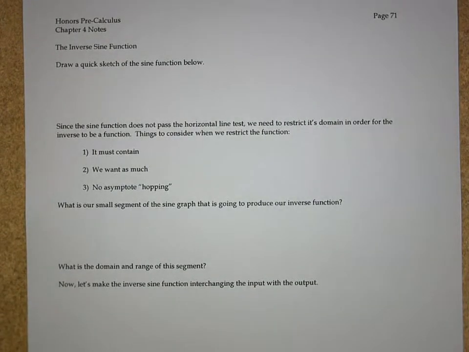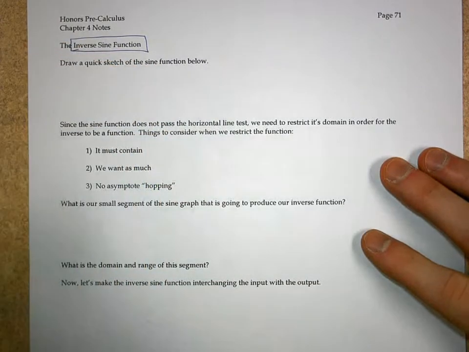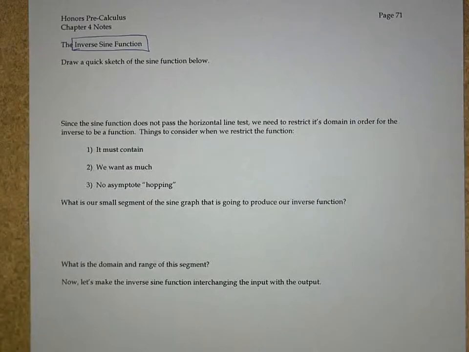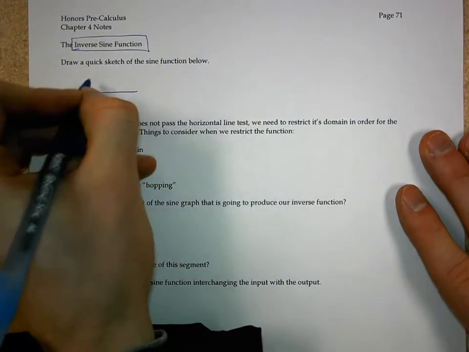So now we want to come up with the inverse sine, inverse cosine, and inverse tangent function. I'm specifically going to walk through the inverse sine function in more depth. Then we'll do the inverse cosine and the inverse tangent real quickly. So first of all, we're going to draw the sketch of the sine function.